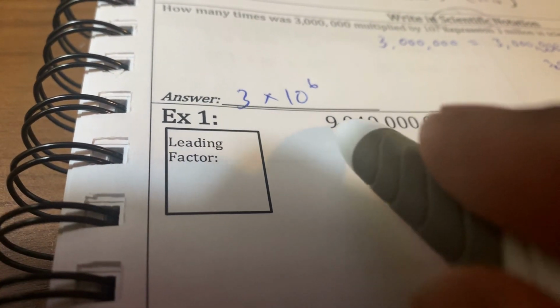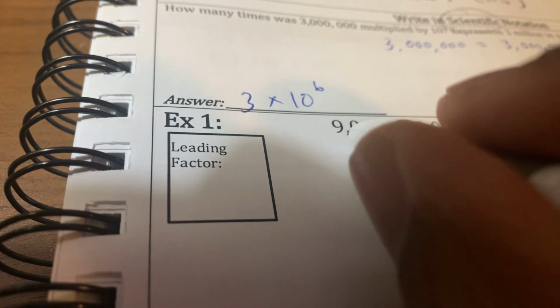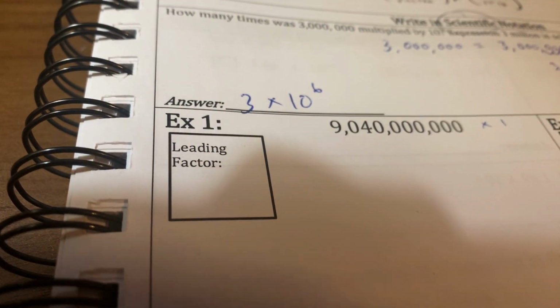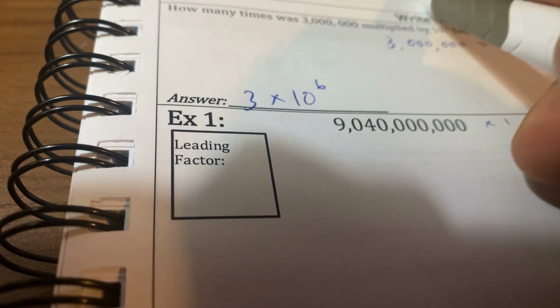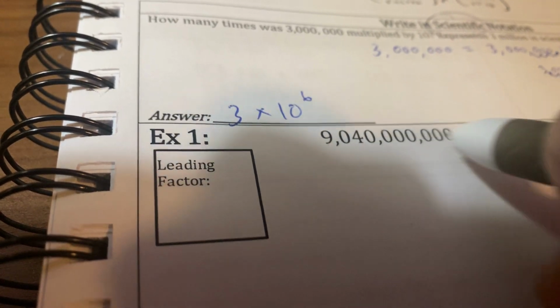So we're going to turn this into scientific notation. But right now, this is 9 billion, 40 million times 1. You don't have to write that times 1 there, but that's how I like to think about it. We need a leading factor in between 1 and 10. Remember that? Scientific notation, that's what it consists of. So where's my decimal here?